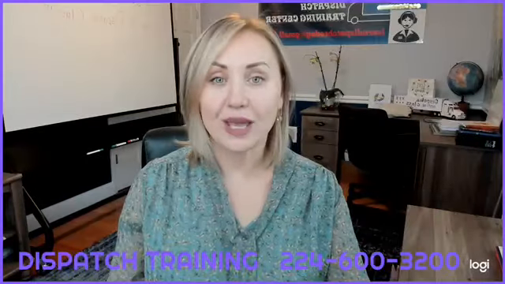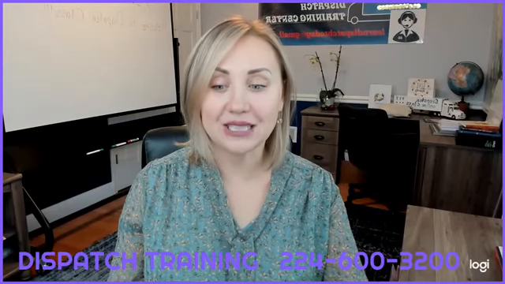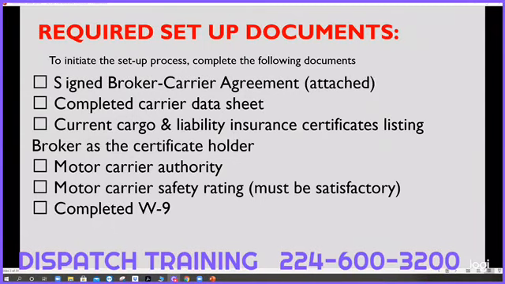Usually, to get set up, brokers will ask you for this paperwork. They want you to sign a broker-carrier agreement. Usually they're going to send it to you. It can be via PDF, and a lot of times it's already a third-party link. You need to complete their carrier data sheet. You need to send them a current cargo and liability insurance certificate, a master certificate.